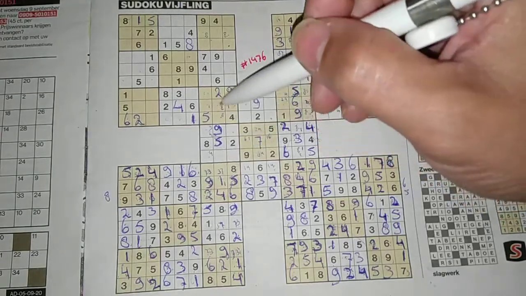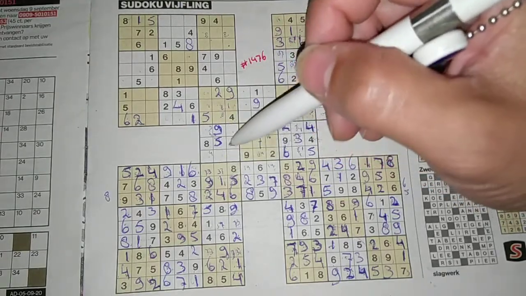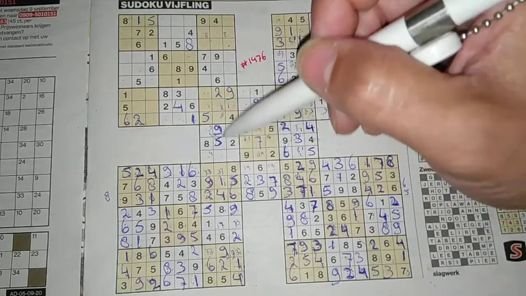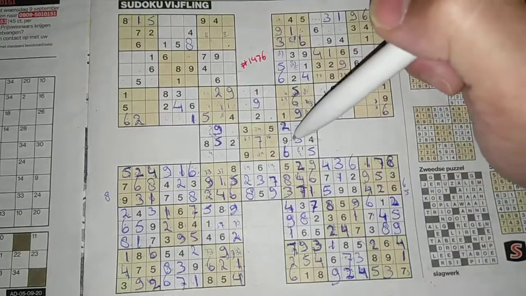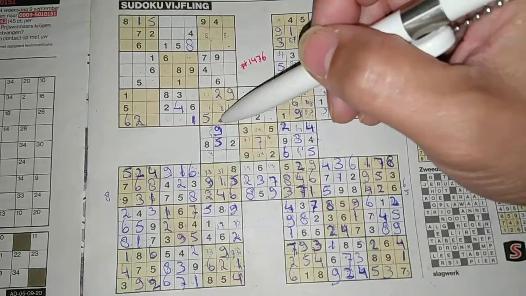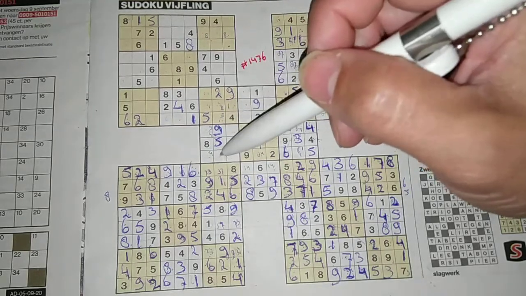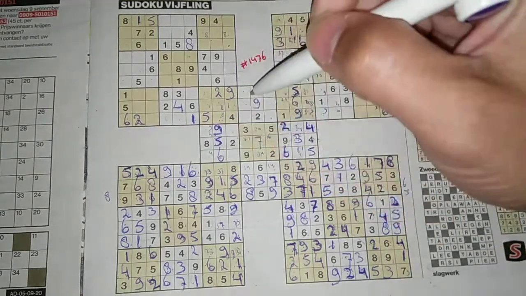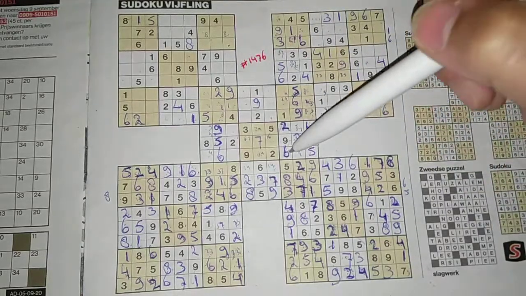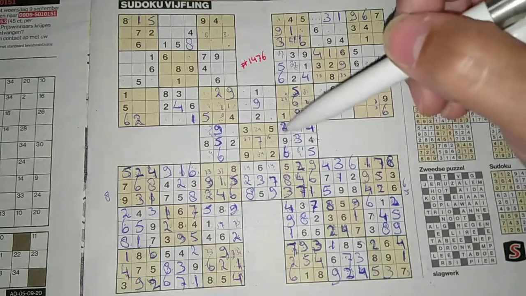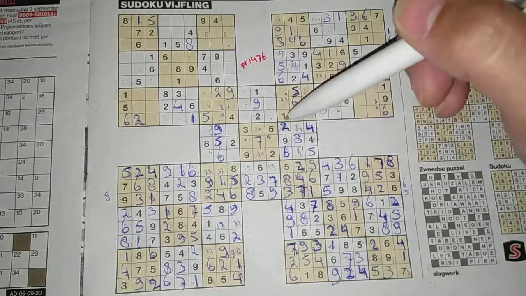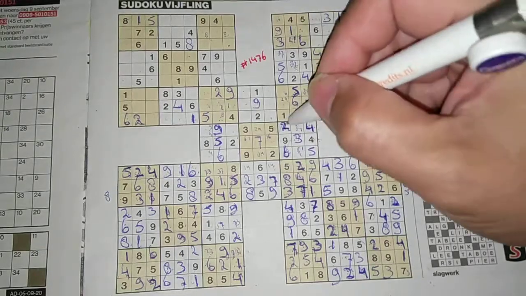3, 3, 7, and 8. 2, 2, 2. 5, 5, 5. Missing the 6 here. We have a 6 here, so no 6 in these 2 boxes. So the only place for the 6 should be there. So this can't be a 6 anymore. I've marked those 2 boxes with a 6. I remember. 6 in this column, 6 in that column, yes. So this mistake, this should be a 6.